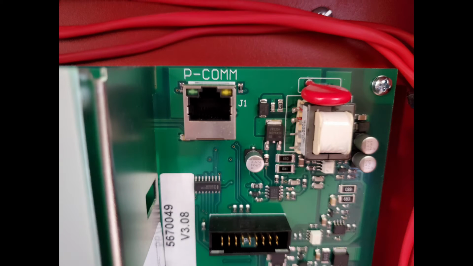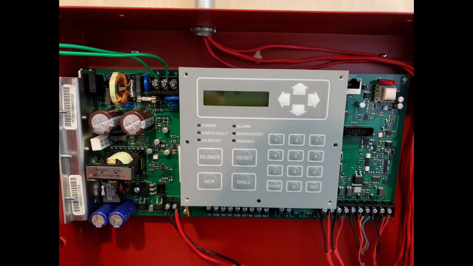Last, if you look to the top right of the motherboard, you'll see a p-comm terminal. This is where you'll connect the panel to a radio, an internet, or a phone line. When connected, this enables the panel to communicate with an outside source, such as a fire department, a central station, or a monitoring company. That's it. Now you know the very basics of a fire alarm control panel.